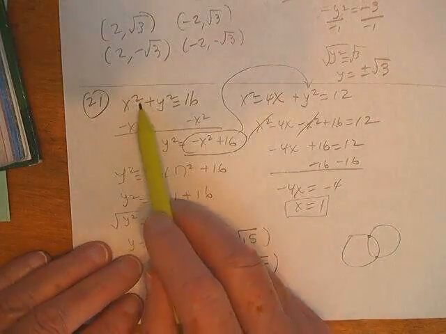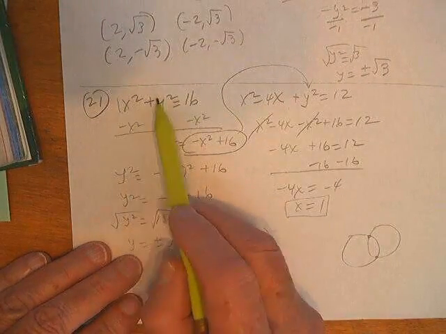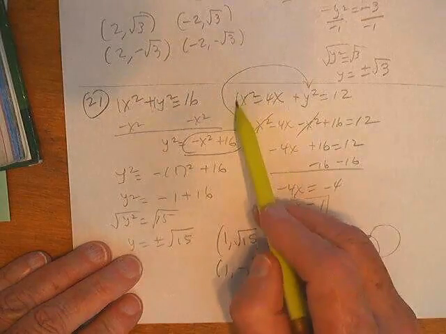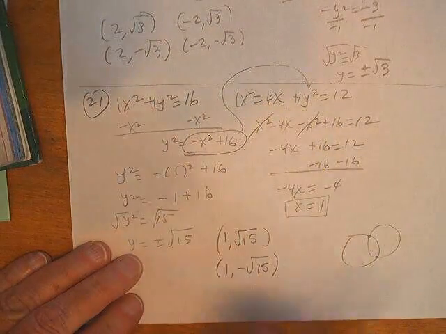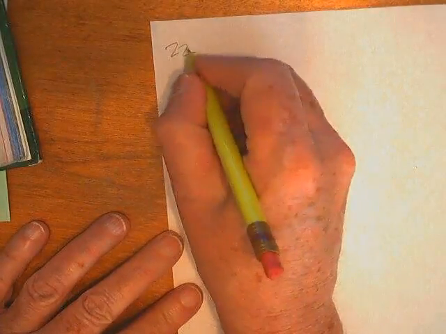How do I know it's a circle? Both squares, same coefficients. Two squares, same coefficients. That tells me it's a circle. There's 21, one more. 22.